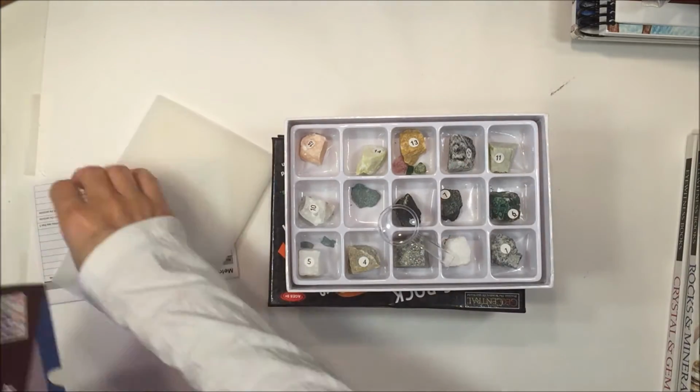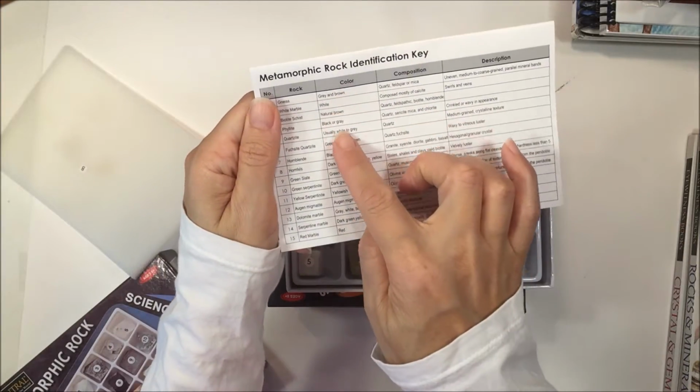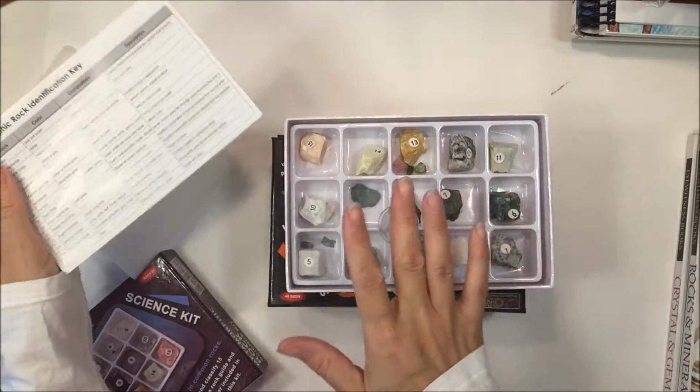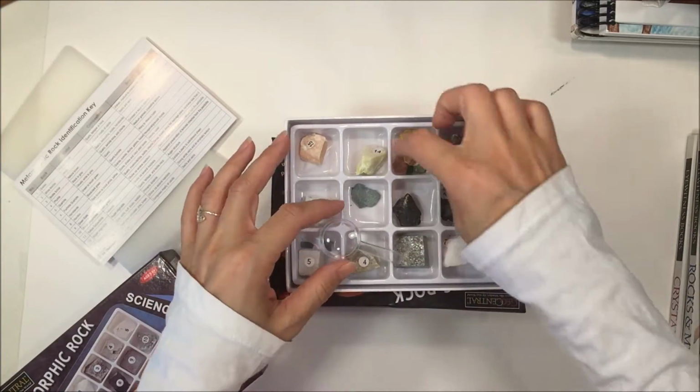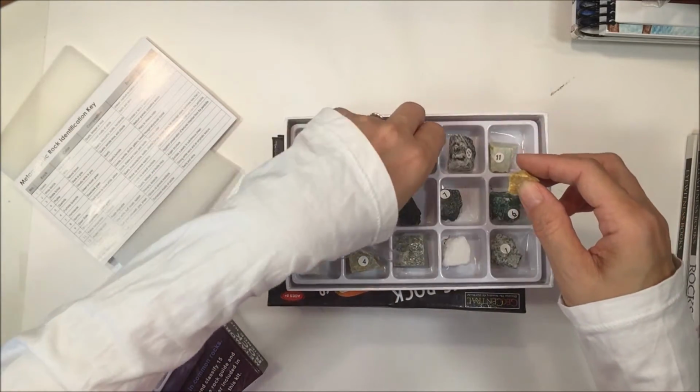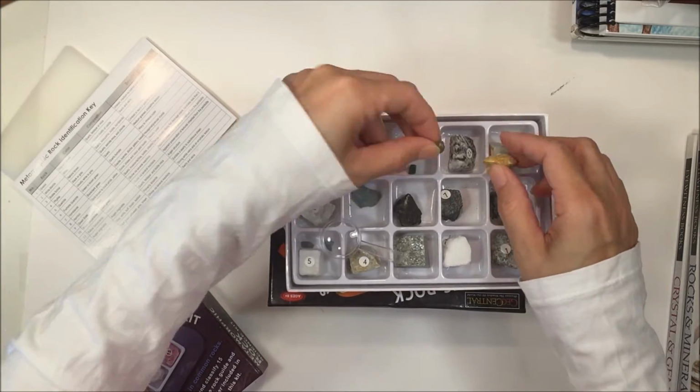And I know that it comes with information here, and it actually describes the color and the composition. So possibly if we did lose the numbers, then hopefully we can still identify them. I do want to point out that I did stick a couple of things in here that don't belong here.